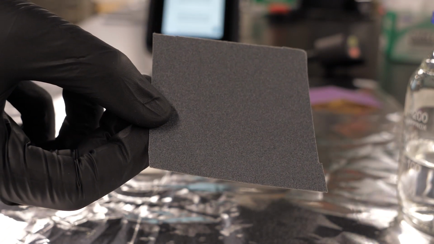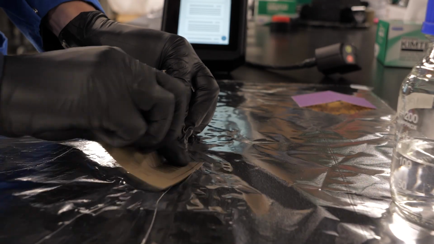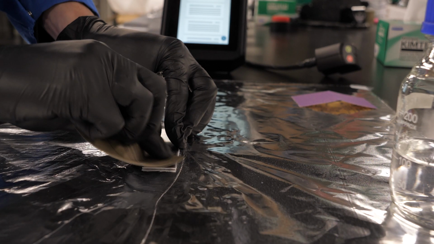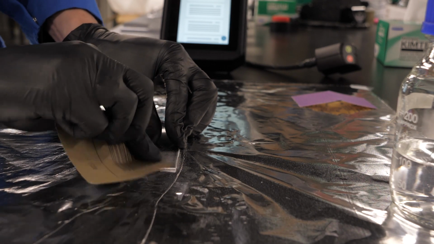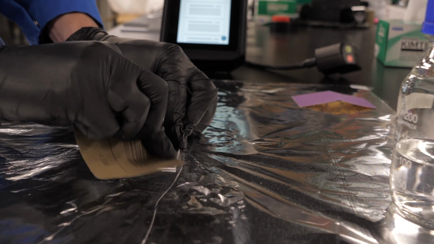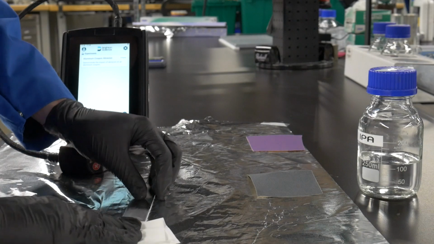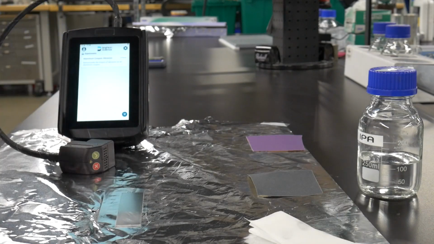Here I have 180 grit aluminum oxide sandpaper that I'm going to apply to half of this coupon. What we're doing here is abrading away low energy oxide groups that are building up on the surface to get at the higher energy bare metal underneath. And we remove the debris with a simple dry wipe. Please note that the dry wipe is just an optional step.